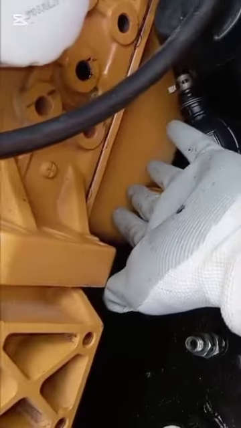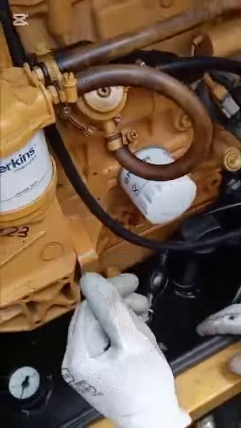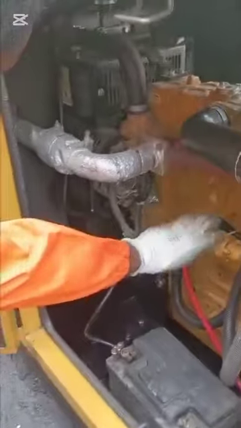This is the radiator hose. We have the fan blade inside. This is the radiator guide. This is the sump, also known as the bottom plate. Come inside. Here we have the kickstarter.